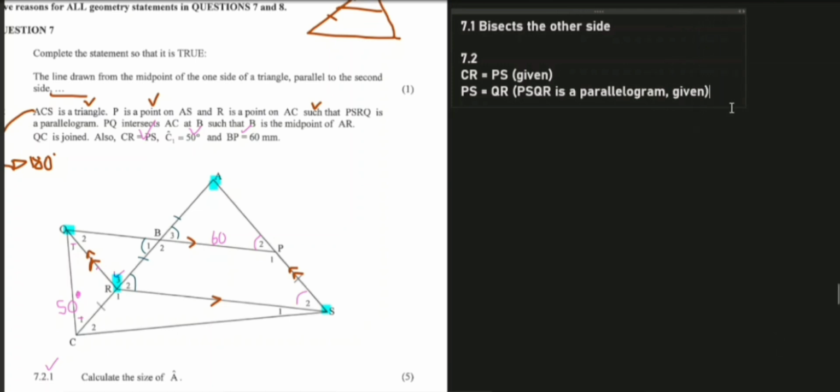Now, CR is equal to QR because both of them are equal to PS. So this also means that triangle QRC is an isosceles triangle because both of the sides are equal.